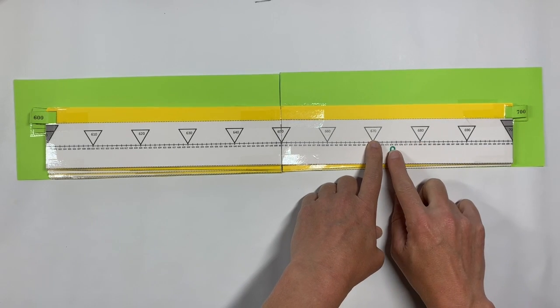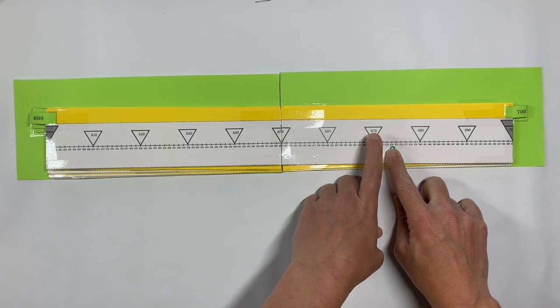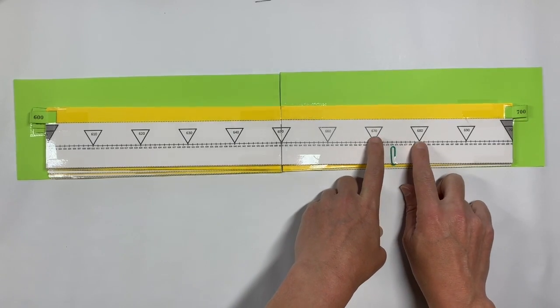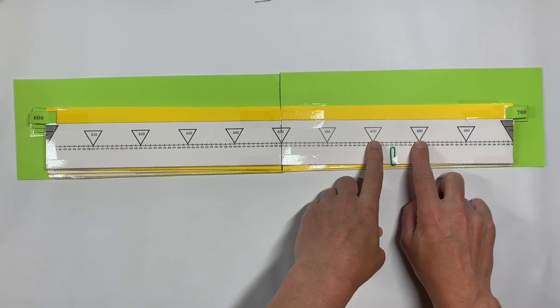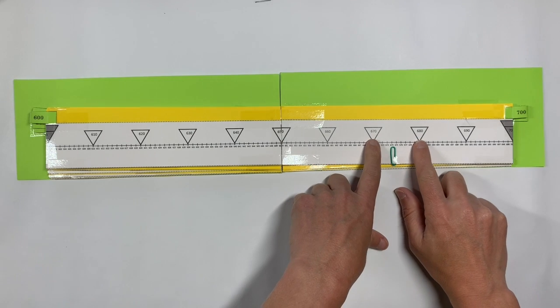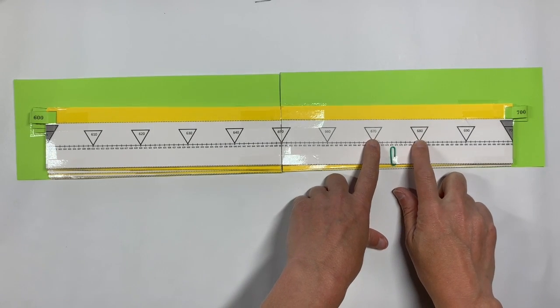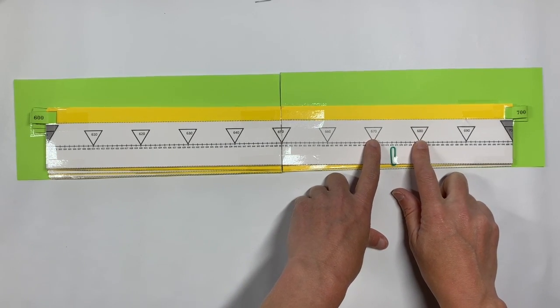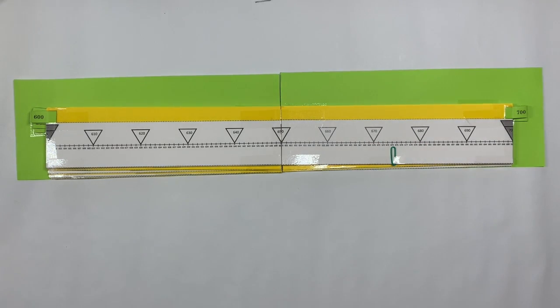It's a good idea also to make sure that students understand that when we say we're rounding to the nearest 10, the tens are the numbers that we would say if we were skip counting by tens. Once they've identified the tens that surround that 674, we are going to ask them literally, we're not even going to use the word rounding yet. We're just going to say, all right, which of those tens is 674 closer to? Which 10 is it closest to?